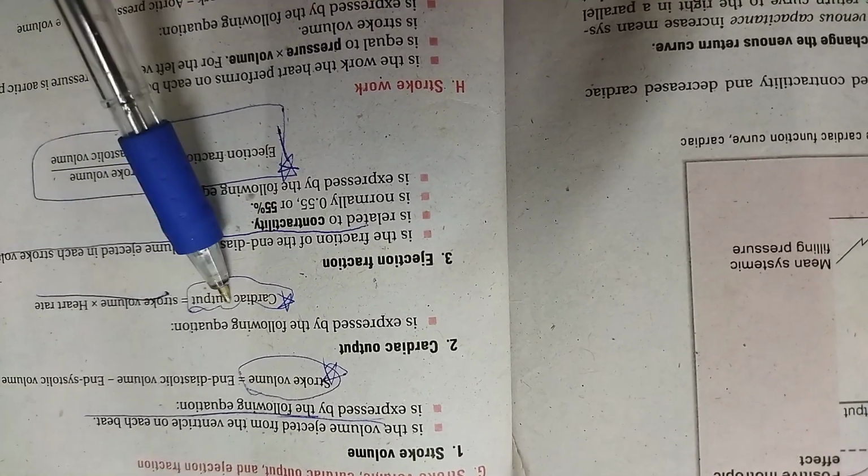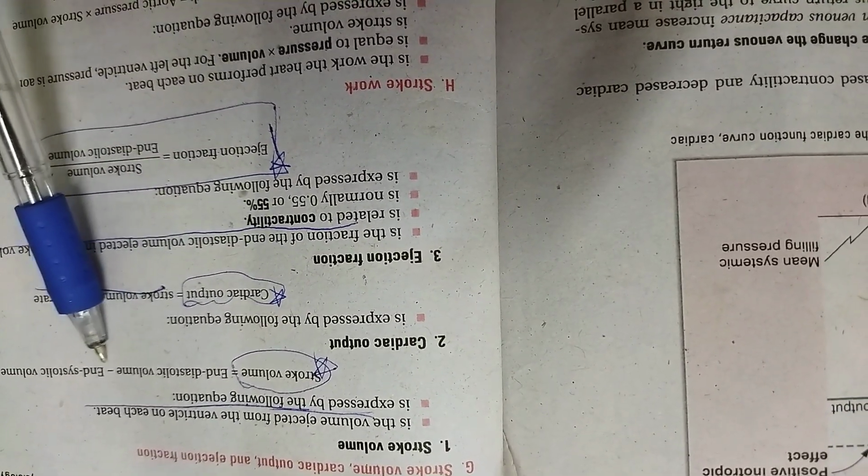First of all, what is stroke volume? Stroke volume is the volume ejected from the ventricle on each beat. With every heart beat, the volume that is ejected from the ventricles will be called stroke volume.